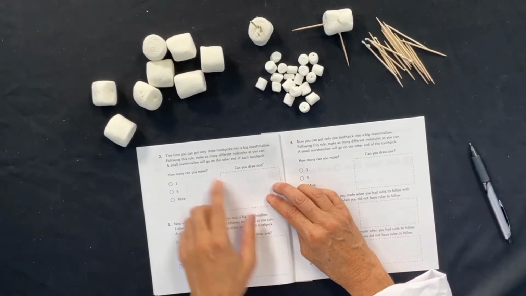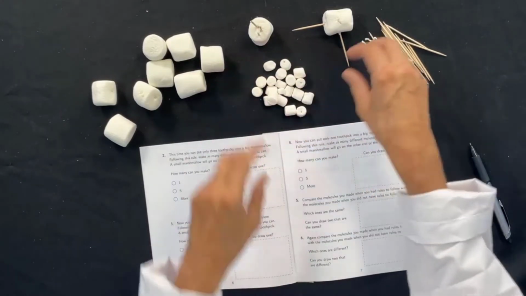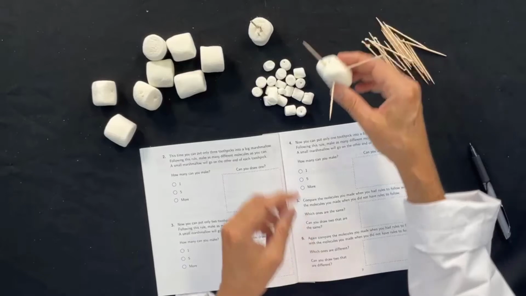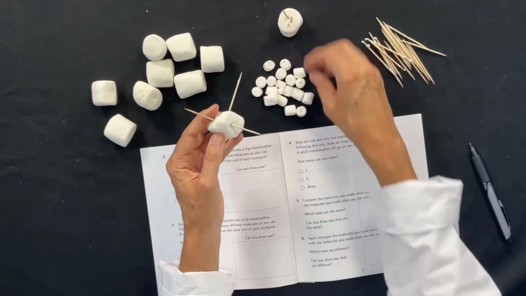And then, following this rule, make as many different molecules as you can. A small marshmallow will go on the other end of each toothpick. So go ahead and make as many different marshmallow structures as you can with a big marshmallow and 3 toothpicks. All right, go.